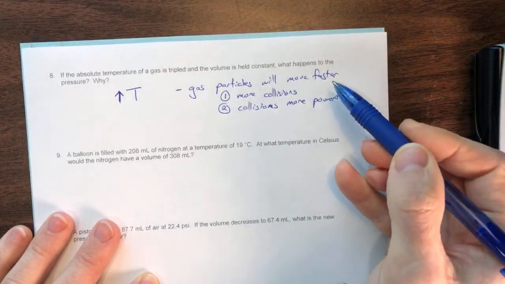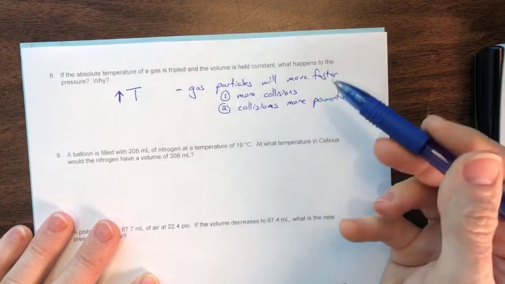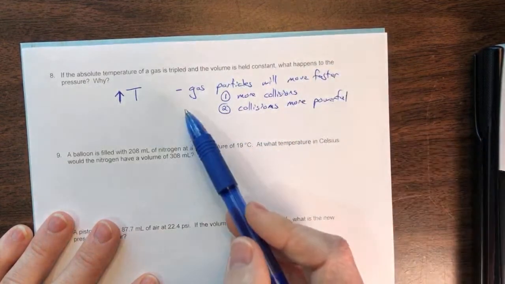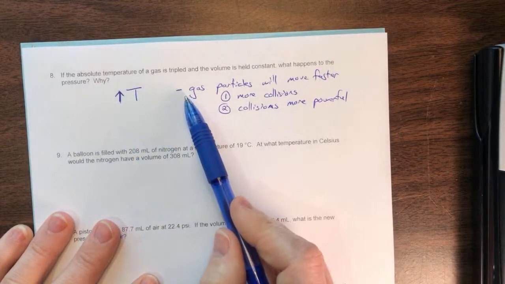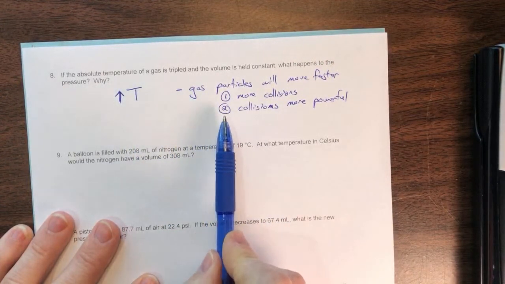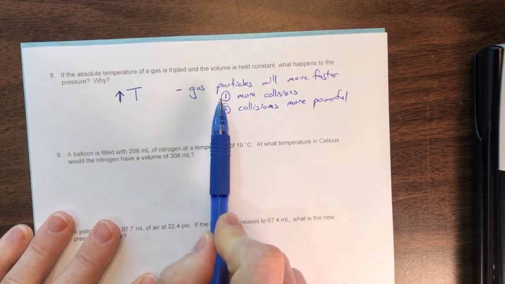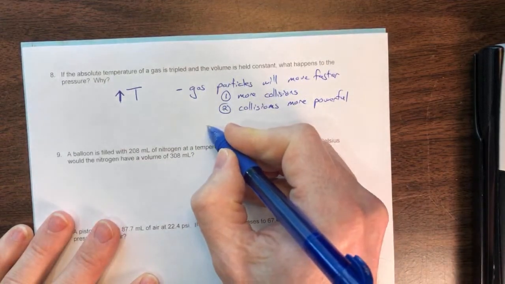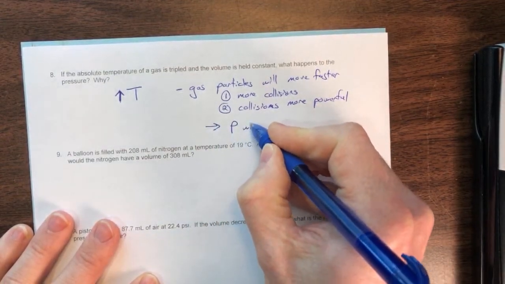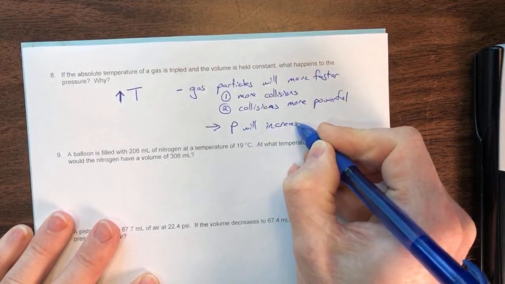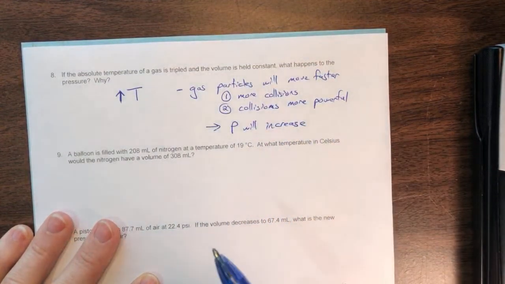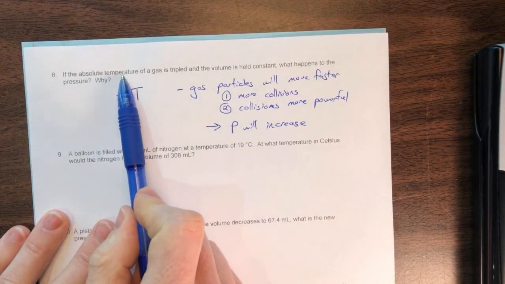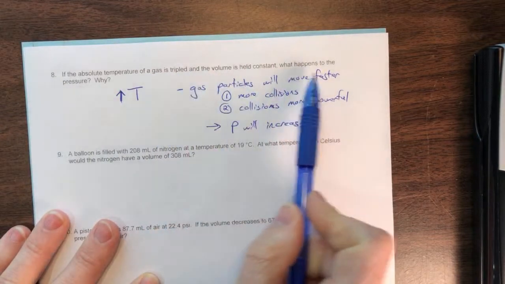Why more powerful? Because the particles are moving faster. When you have a faster moving particle, just like a faster moving bullet, it's going to be a more powerful collision than when you have a slower moving particle, okay? So as you increase the temperature, the gas particles move faster, and so you have more collisions, and the collisions are more powerful. So both of these, more collisions and more powerful collisions, means that the pressure is going to increase, okay? So the pressure will increase. But that's not the full answer, right? Because it's telling us specifically if the absolute temperature of a gas is tripled, then what happens to the pressure?